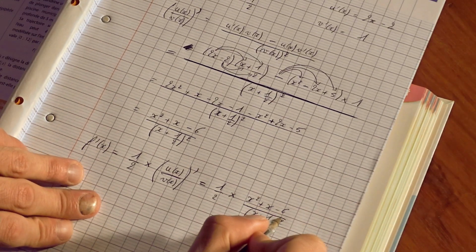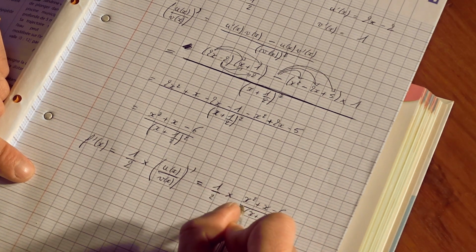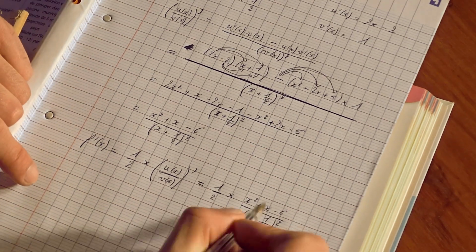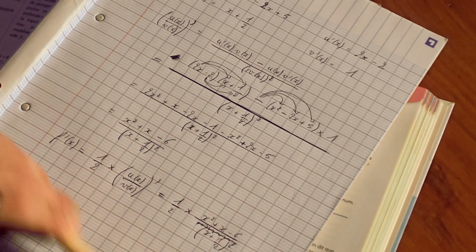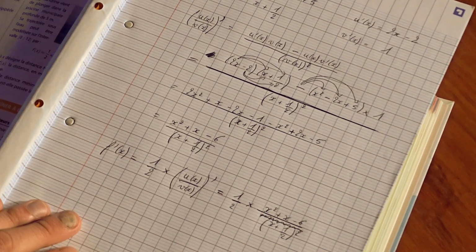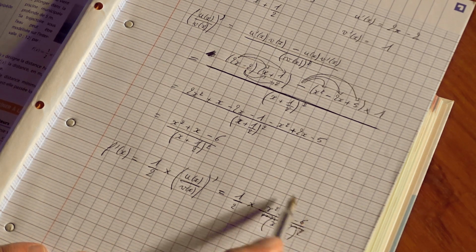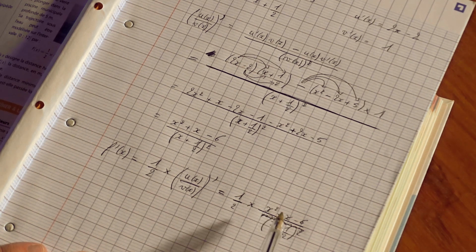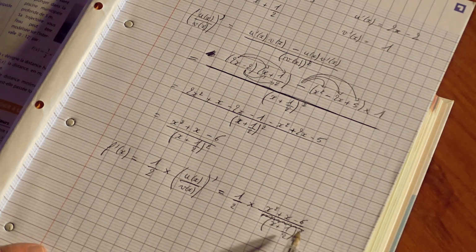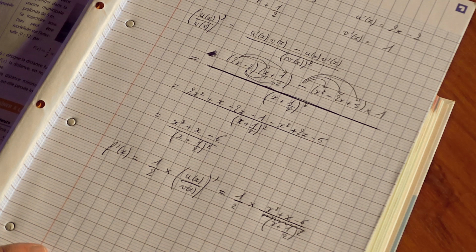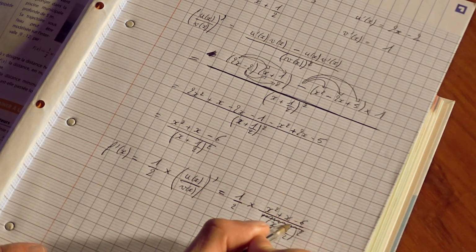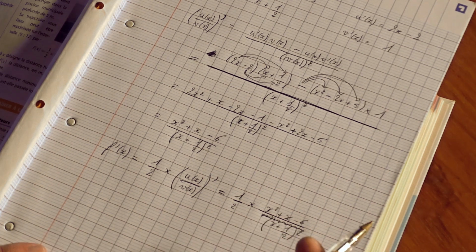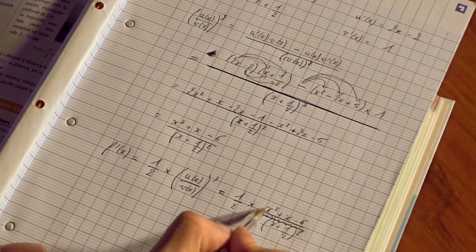Oh, this is not really good. The line of this fraction is here, and the line of this fraction is not at the same level. It's not good. So now we have to study the sign of this. So we have to know where it is negative and where it is positive. So what we are going to do is looking for where it is equal to 0. So it is equal to 0 if this is equal to 0, because 1/2 times something is equal to 0 if this something is equal to 0.